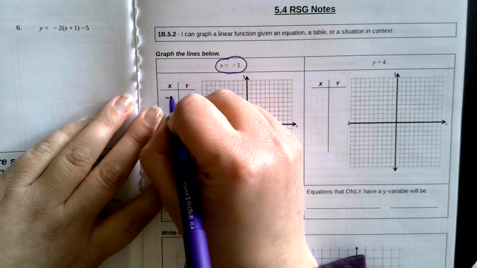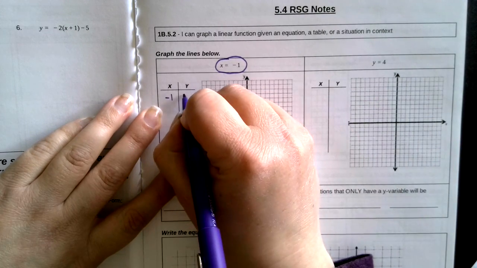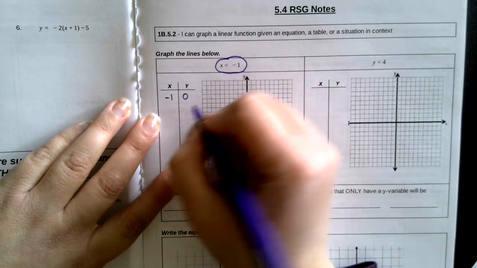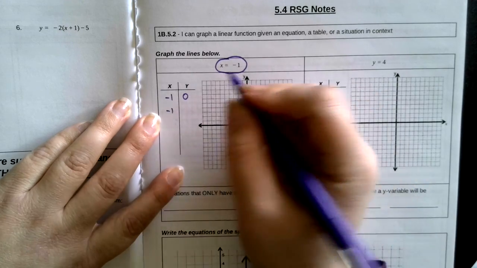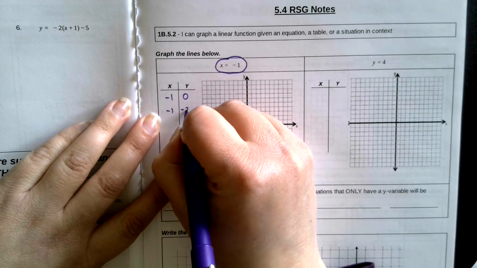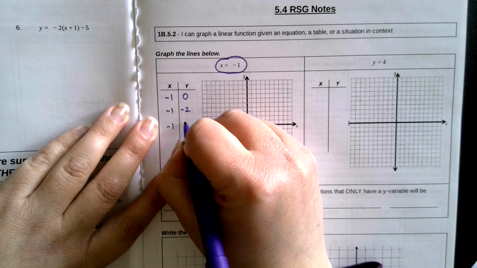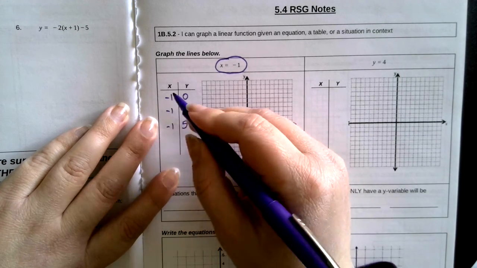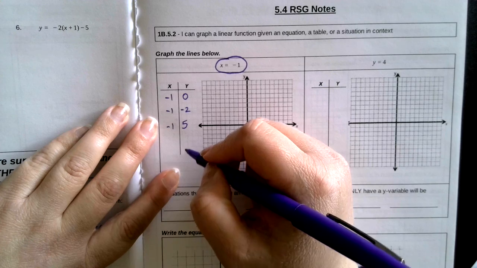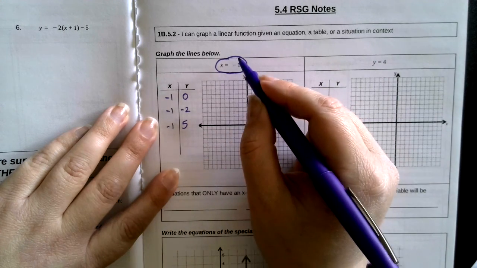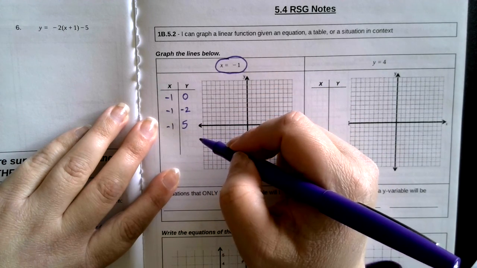So I'm going to say, okay, x is -1 and I can have a y value of 0. I could have x be -1 and I could have a y value of -2. I could have x be -1 and have a y value of 5. And I can pick as many y values as I want. The x value is always going to be -1, and the y value doesn't matter.